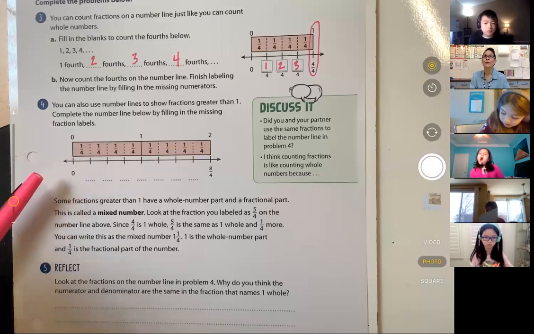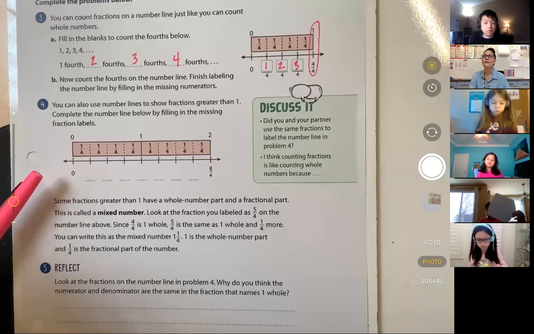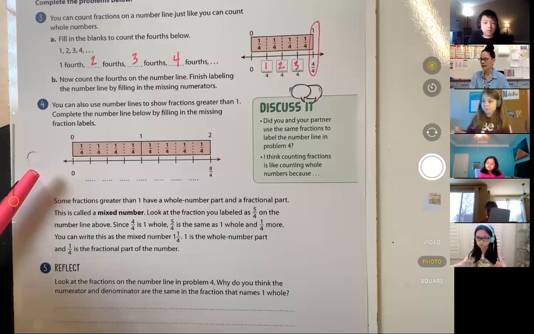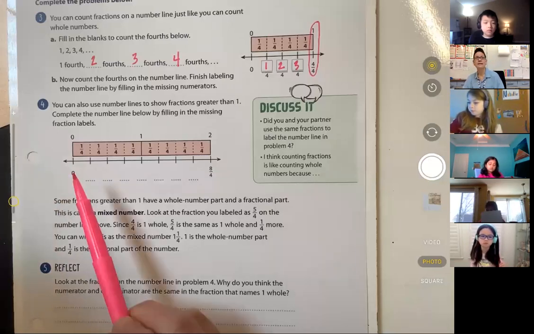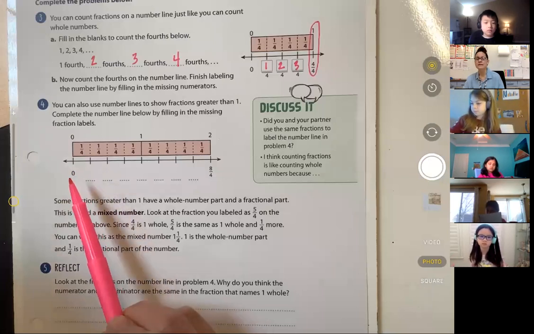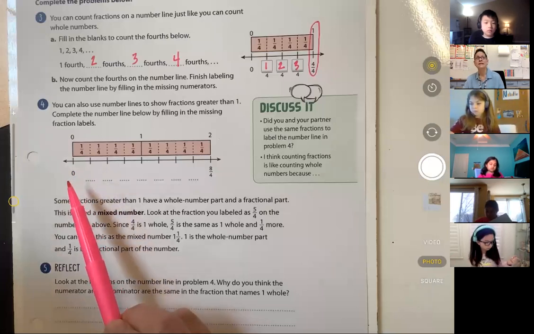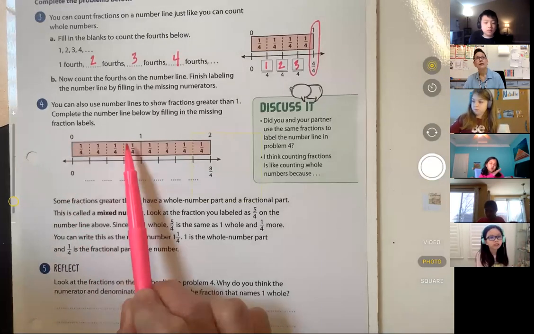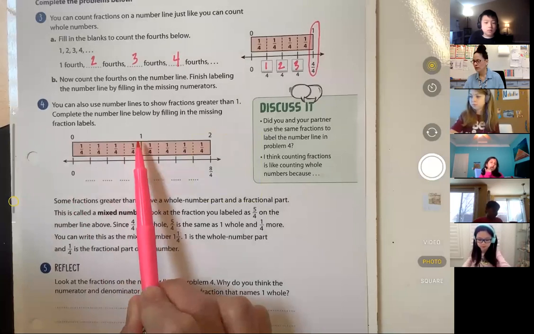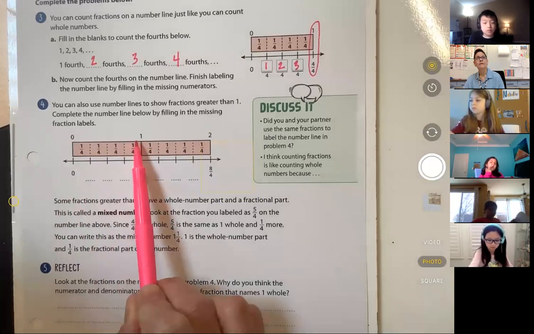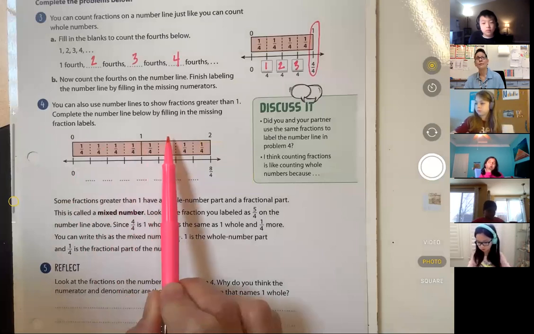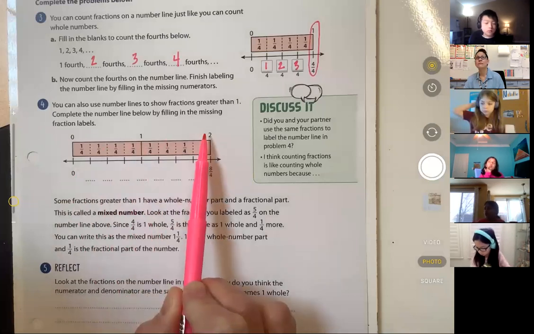Friends, I want you to follow along with me, and I want you to take really good notes here. Okay, here we go. First of all, let's take a close look at this number line. Of course, it starts at 0, or the absence of value. It starts at 0, nothing. You can see here at the top, we have a whole represented. Here's one whole. And then we have another whole represented. Here's 2.